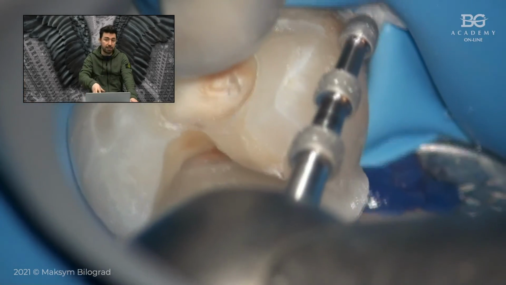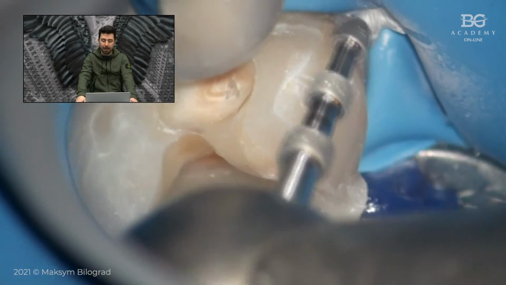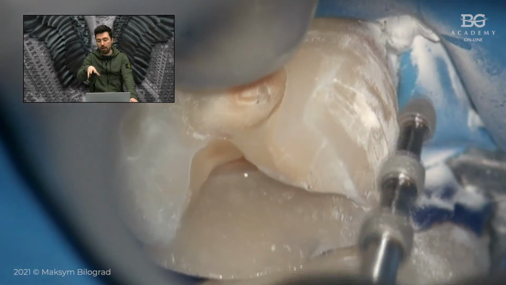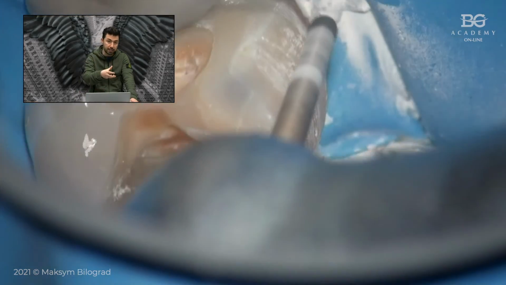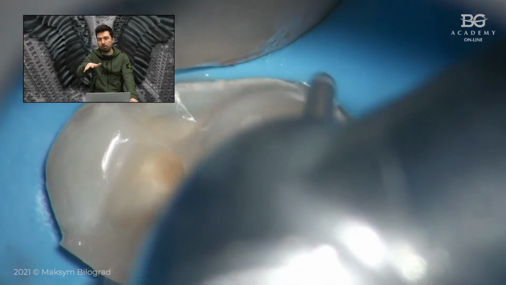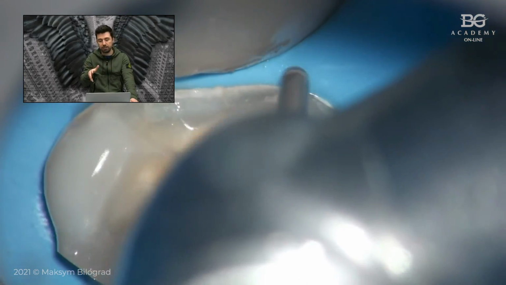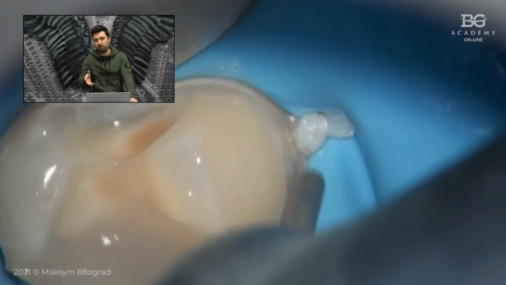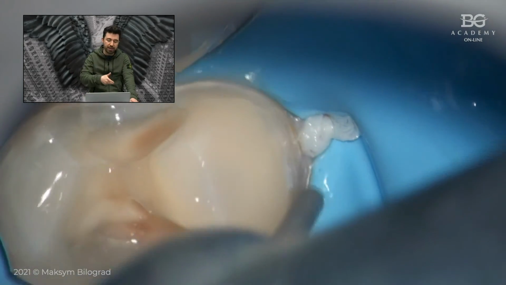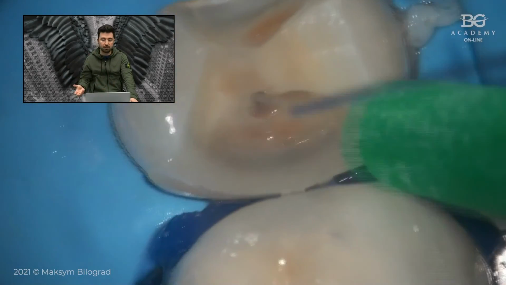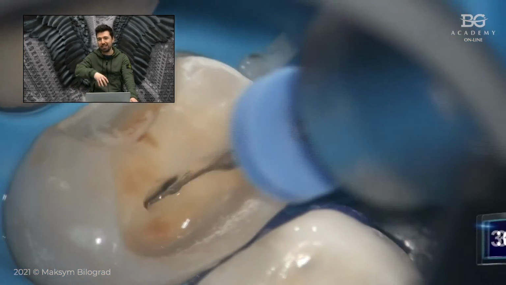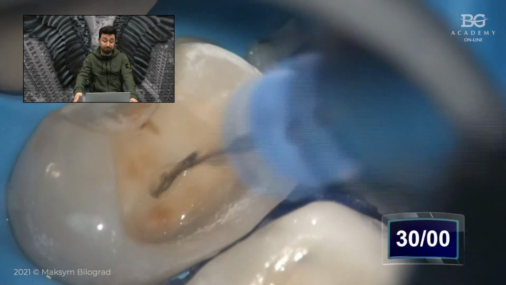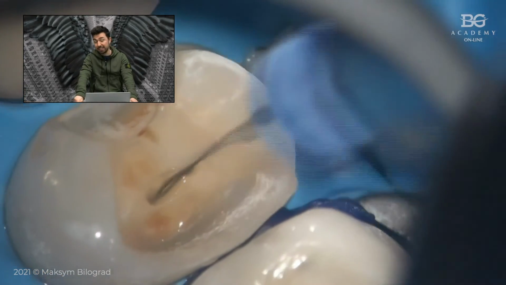We made irrigation, and every time we made irrigation, we continued our preparation for the overlay. So how does it work? We irrigate, then we prep for 30 seconds, then we irrigate again, then we prep for 30 seconds to 1 minute, then we irrigate again, and then we prep for 1 minute or 30 seconds. So basically we irrigate and prep, irrigate and prep, irrigate and prep. And actually this is the way we can save a lot of time.